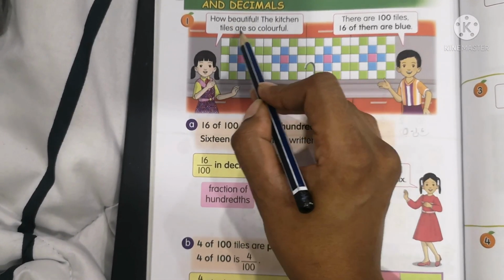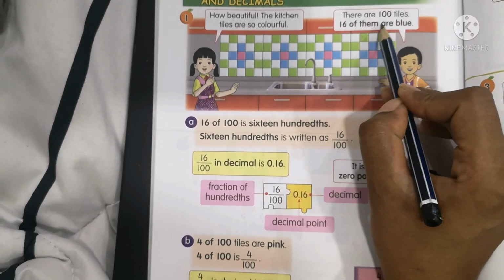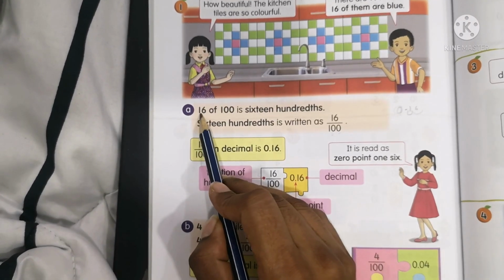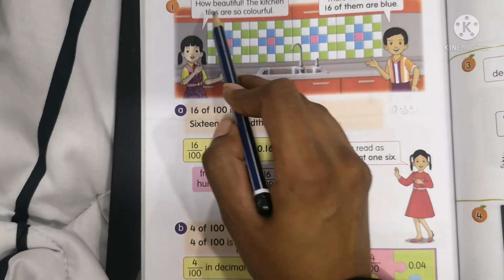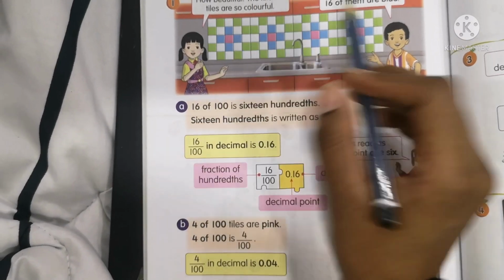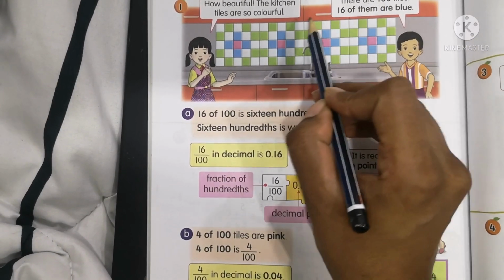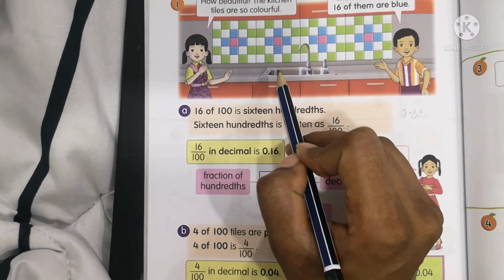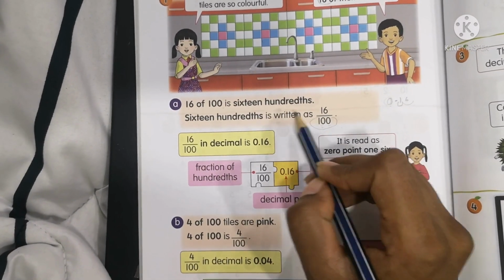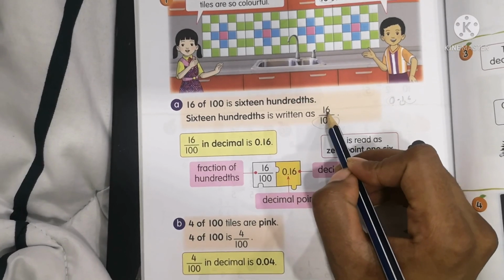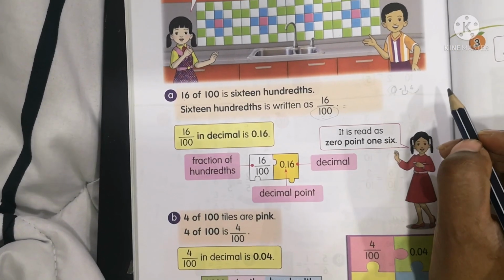How beautiful, the kitchen tiles are so colorful. There are 100 tiles, 16 of them are blue. How many tiles are here altogether? 100. So 100 tiles. How many tiles here are blue? 16. So 16 out of 100 tiles are blue. So if we want to turn 16 over 100 into decimals, what do we have to do?